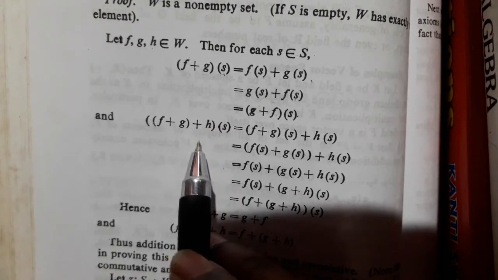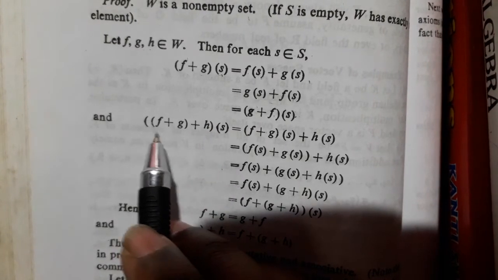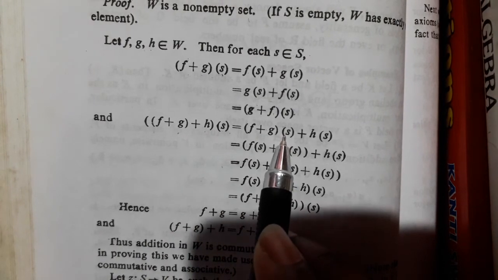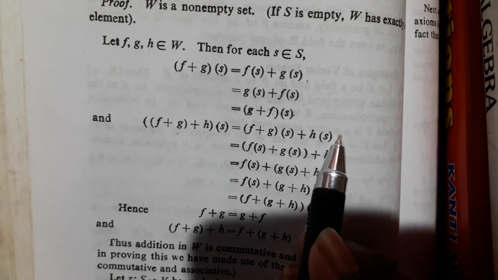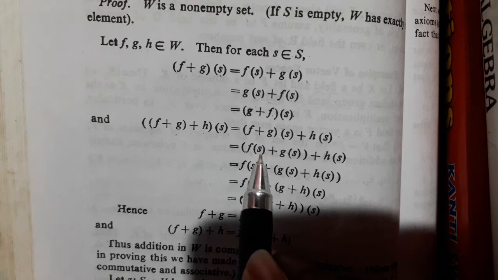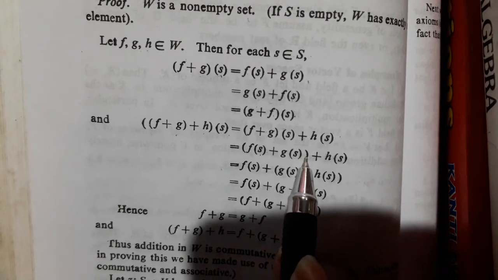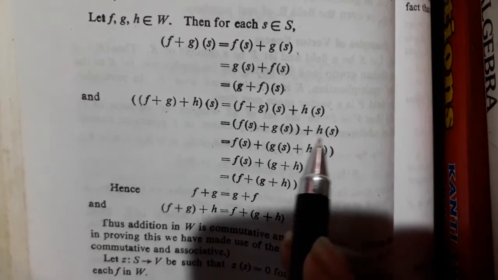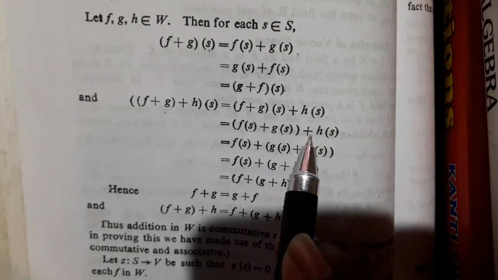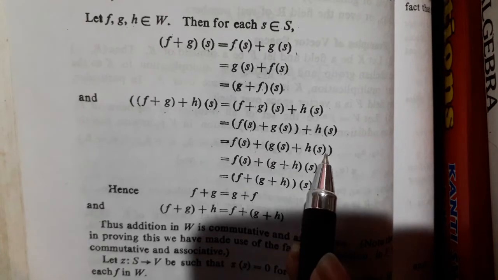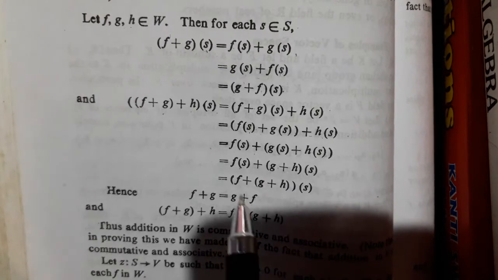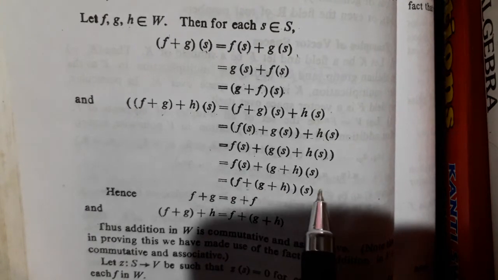The next one is about associativity. So (f plus g) plus h applied on s is (f plus g) applied on s plus h(s). Again, by using the first definition, this will be f(s) plus g(s) plus h(s). Addition of functions is always associative, so we can interchange the brackets. So we get f(s) plus (g plus h) applied on s, which is nothing but f plus (g plus h) applied on s.